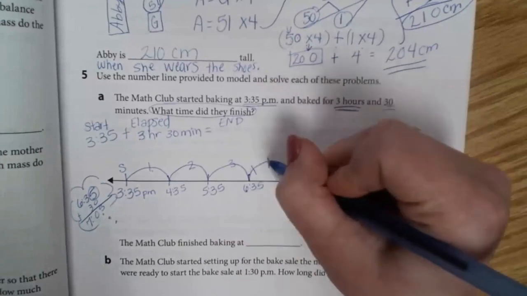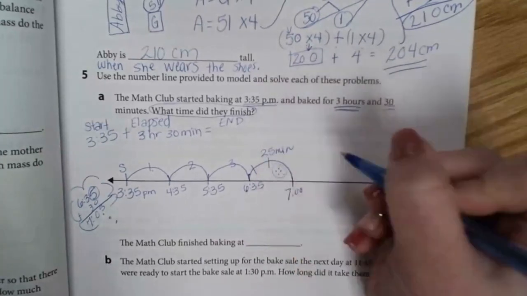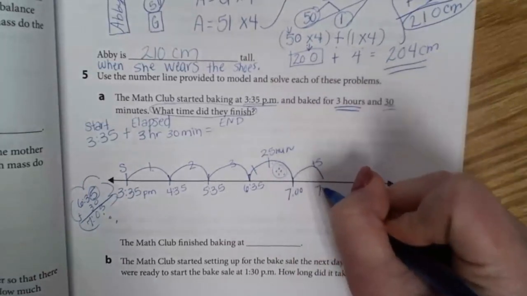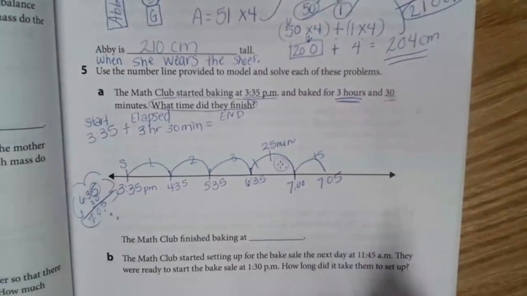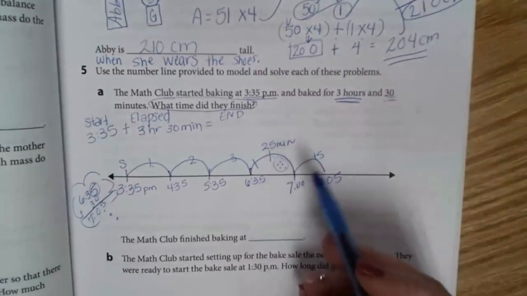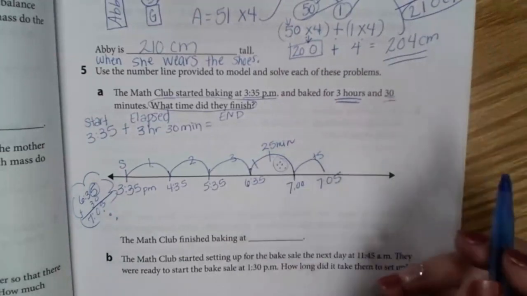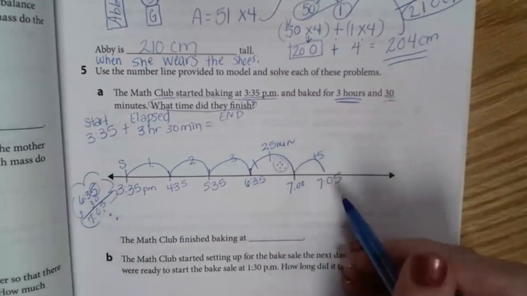So I have 20 and 5. So 25 minutes. And then I need to go 5 more, plus 5, 7:05. The number line way wasn't actually the most efficient way, in my opinion. I could have gone all the way to 7:05, but being as how we're 3rd graders and this is new for us, it might be a little tricky to do that.